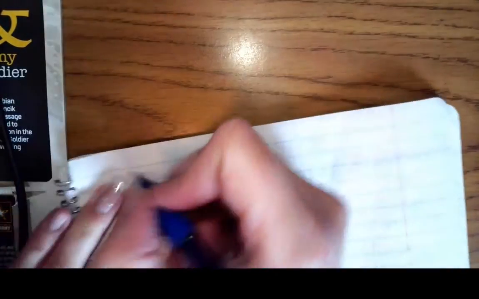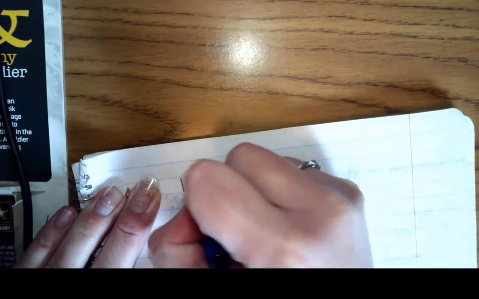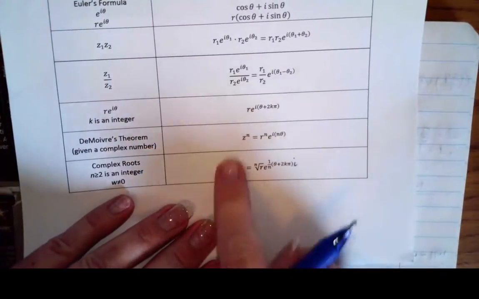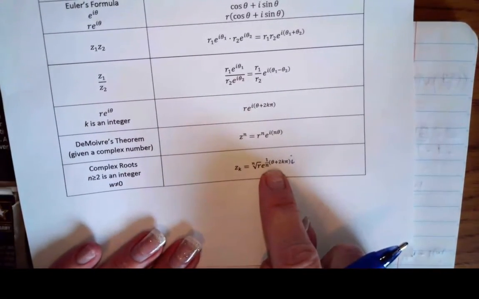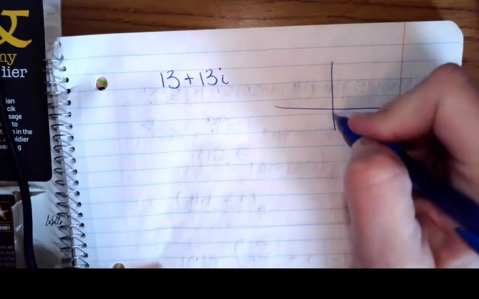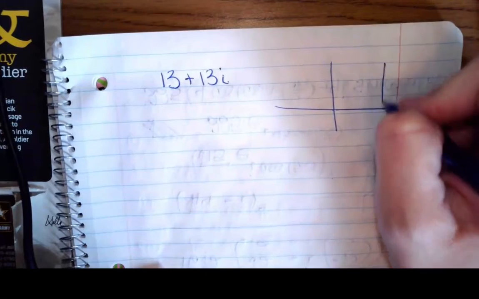Okay. So what I notice first is I'm going to do the complex cube roots of 13 plus 13i. So that's rectangular. So for the application of this, I notice that I want this in exponential. So I'm going to go ahead and find exponential. So I'm in quadrant 1. This is going to be over 13, up 13.